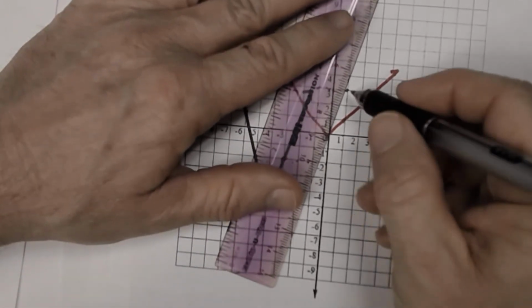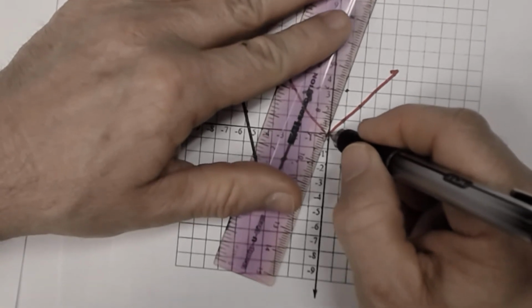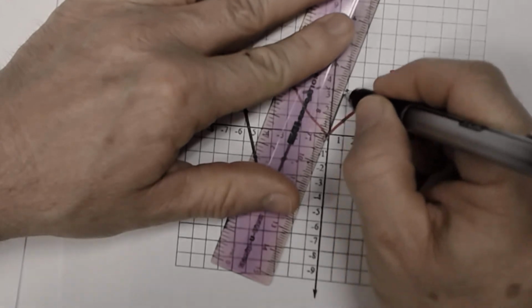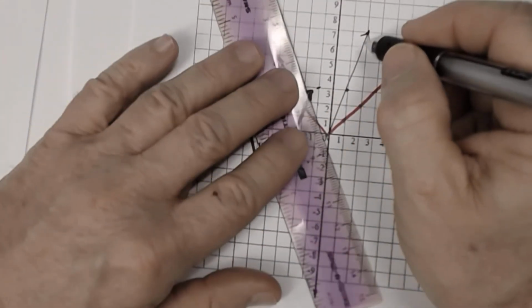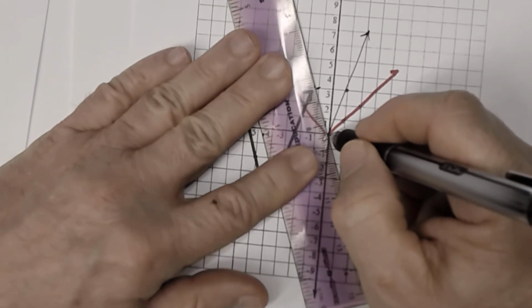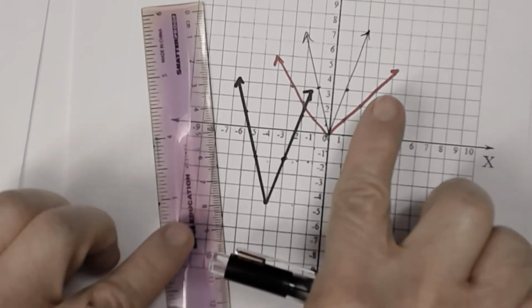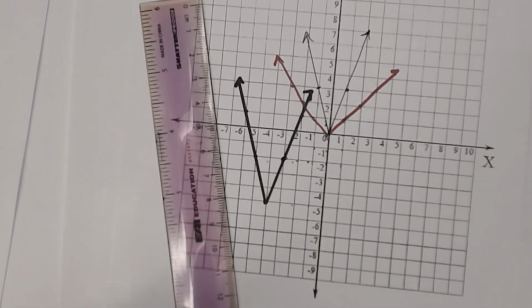So now you have this. I'm going to draw this. Okay, that's what I have. Now I'm going to use this to help me with the scale factor. You see what I did?